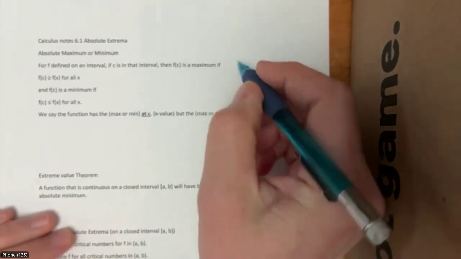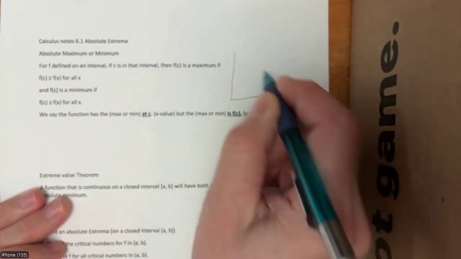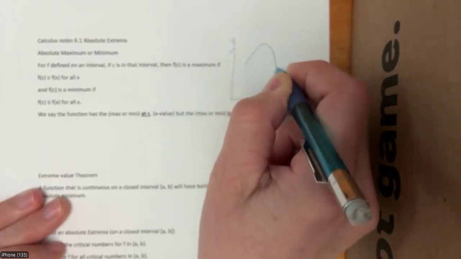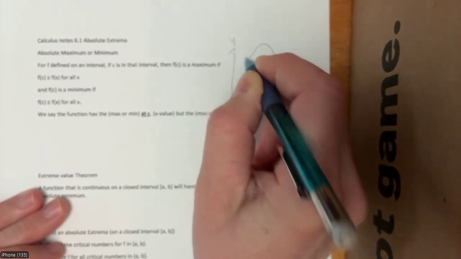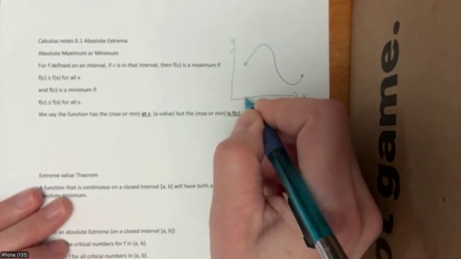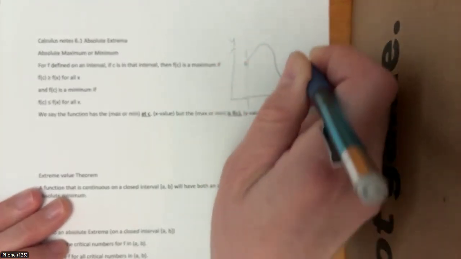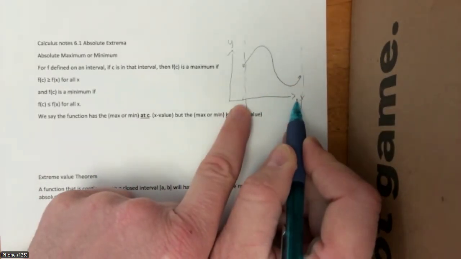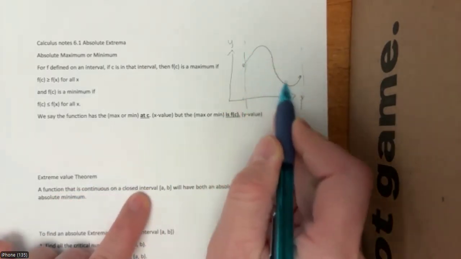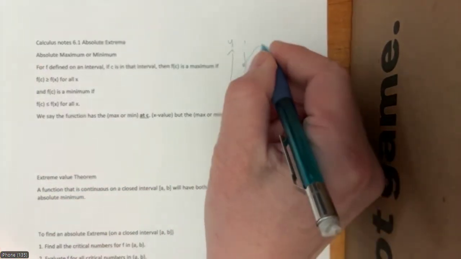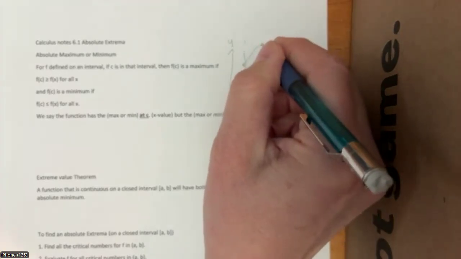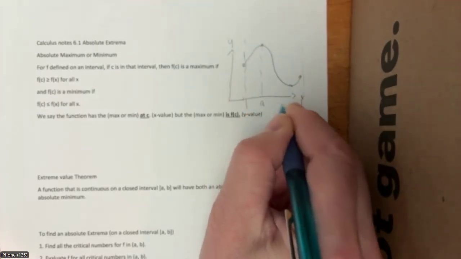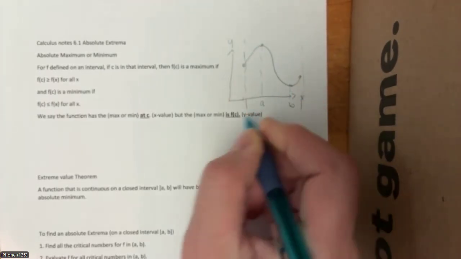absolute maximums or minimums. So if I have a function and it does whatever it does, so my function looks like this, and it's on a closed interval. So it's only being considered between these two values in x. So we're only looking at this part of it, it could do something outside of there. So you can see at a glance that there's a maximum here. That's the tallest value. There's a minimum here. That's the lowest value. So I'll call those x coordinates a and b.